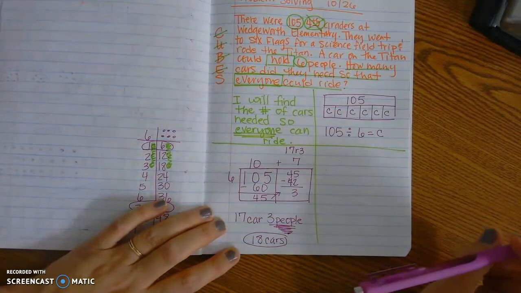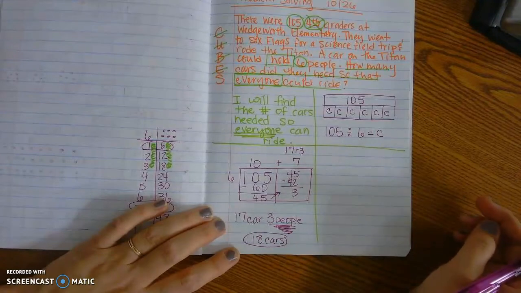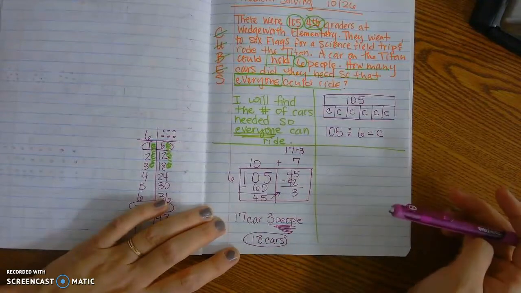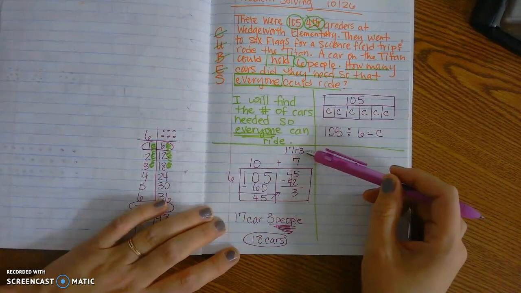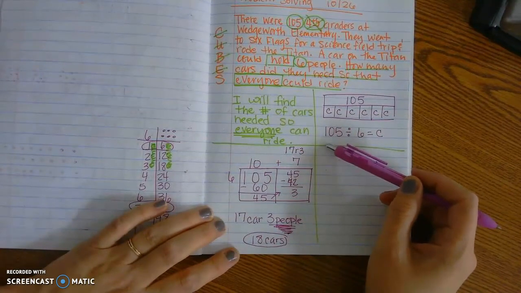All right, and we're going to spend some time, I believe it's Thursday, working on this a little bit more, where we're talking about what can we do with that remainder when we're problem solving, because there's 3 different things that we're going to learn this year that you can do with your remainder.